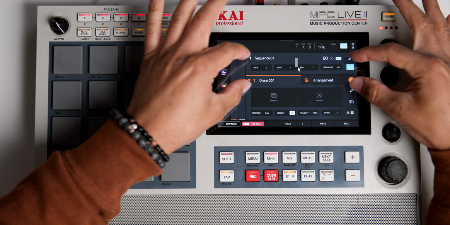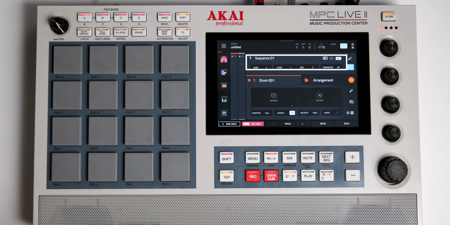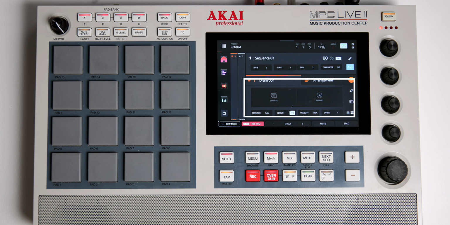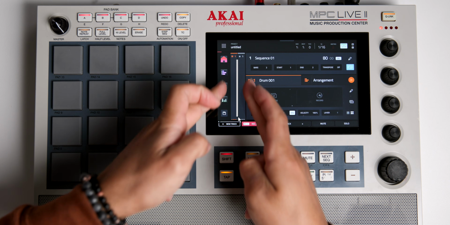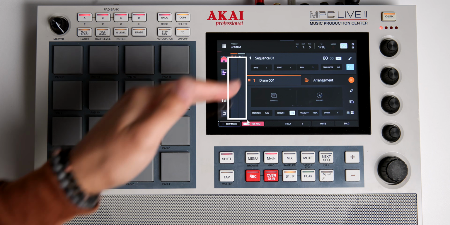Up here in this upper section, we have our sequence. This is everything that has to do with our sequence. What sequence are we currently on? And then right underneath that, it shows the track that we're currently on as well. This bottom section is our tracks. And then this little channel strip right here, this is going to be your channel strip XL. So those are like the three main sub pages within your main page.